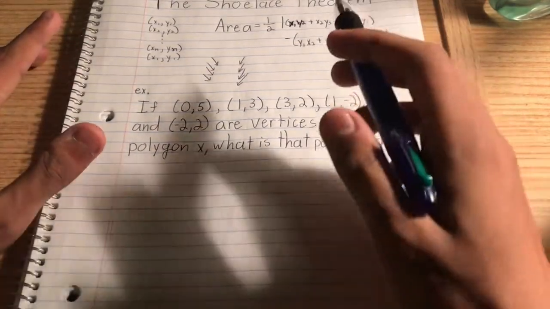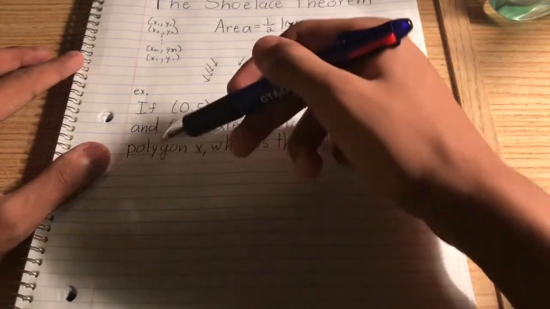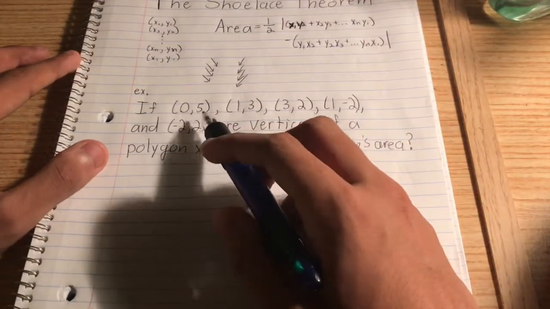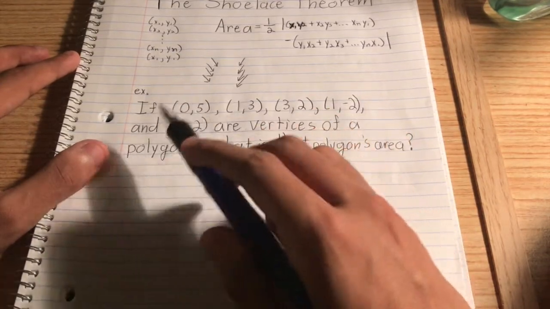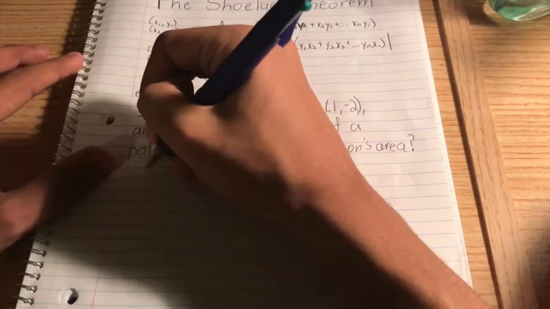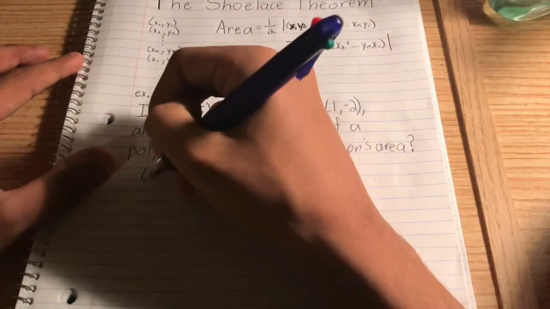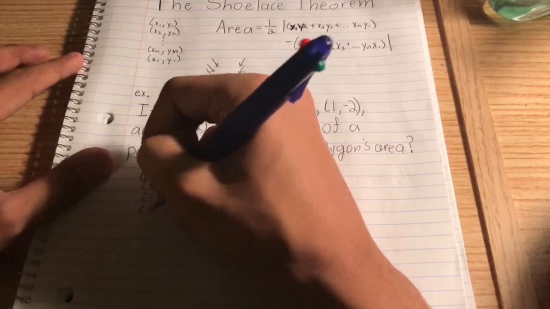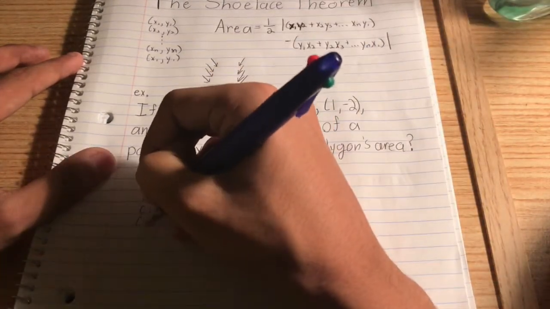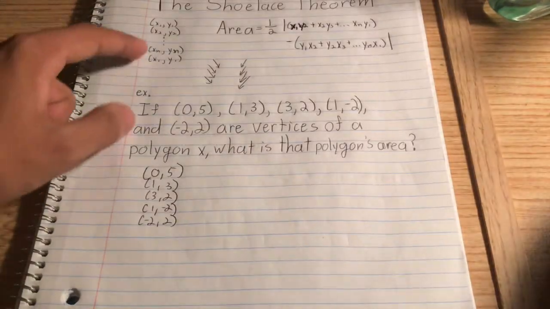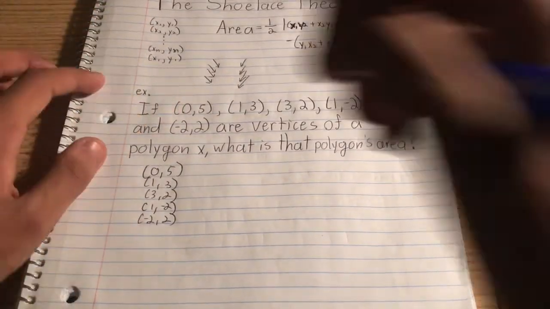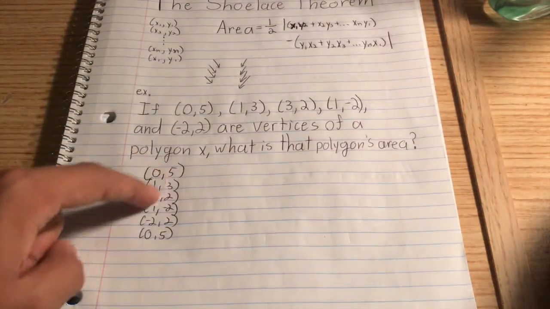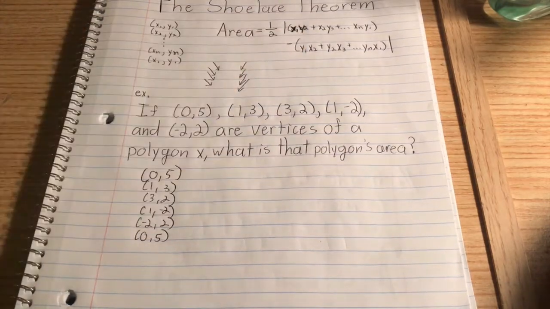So the first thing, and I forgot to say this, I'm sorry, is that we have to write our points up, down in a clockwise fashion. So luckily for us, the points here were written in the clockwise manner. So we just have to write 0, 5, then 1, 3, then 3, 2, then 1, negative 2, then negative 2, 2. And, sorry, another thing I didn't say is that you have to write the first point again at the end: 0, 5. So we have this.